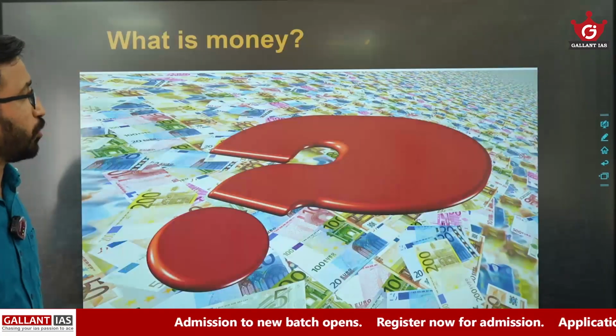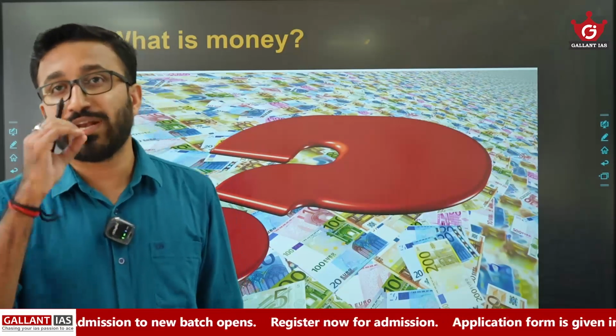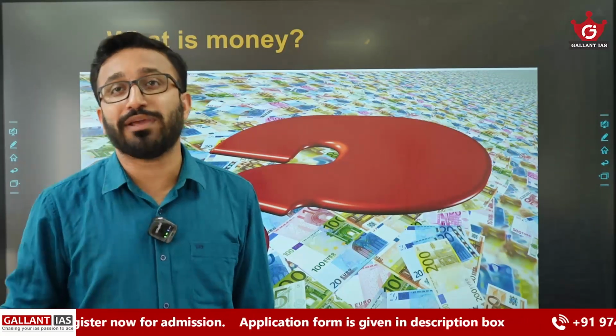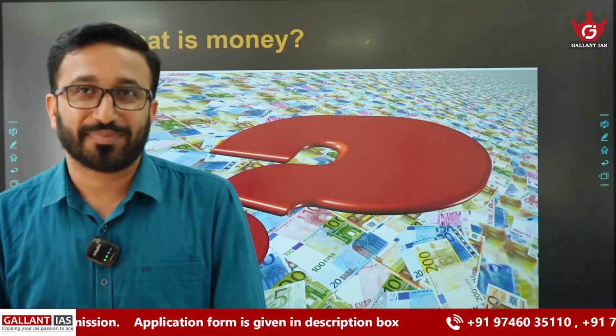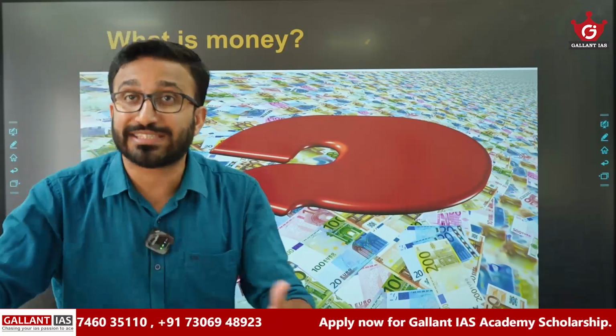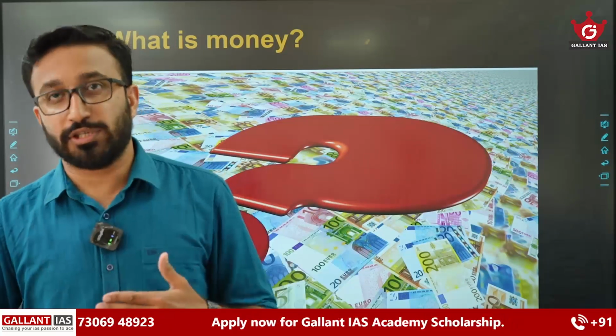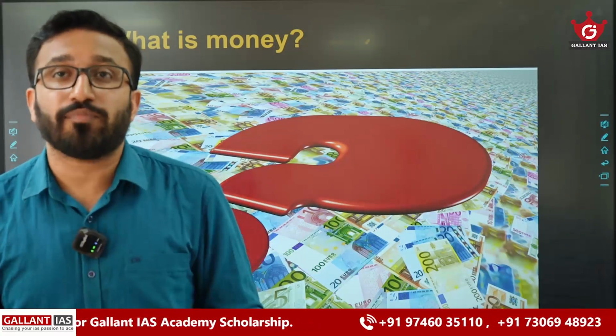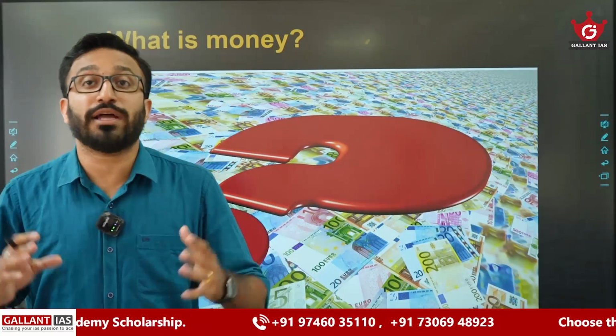So as I said, we need to start from the basics. So what is the definition of money? That is the first thing we need to know. See, when I say money, the first thing that comes to your mind will be currency notes and coins. So take that point and try to make a definition. What is money? Money is nothing but anything that can be exchanged for goods and services. So anything that can be exchanged for goods and services is termed as money.